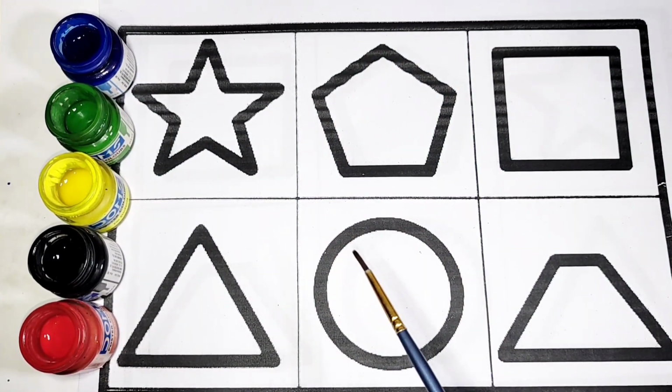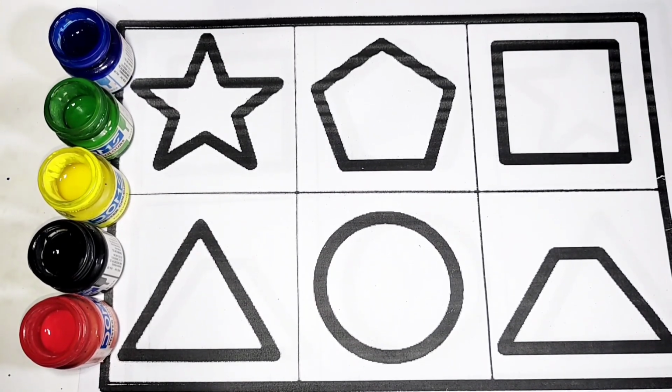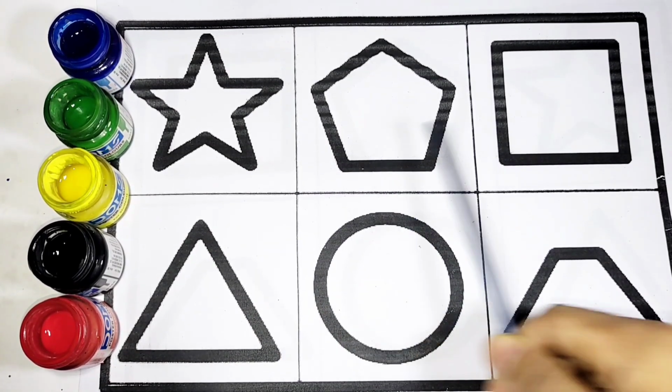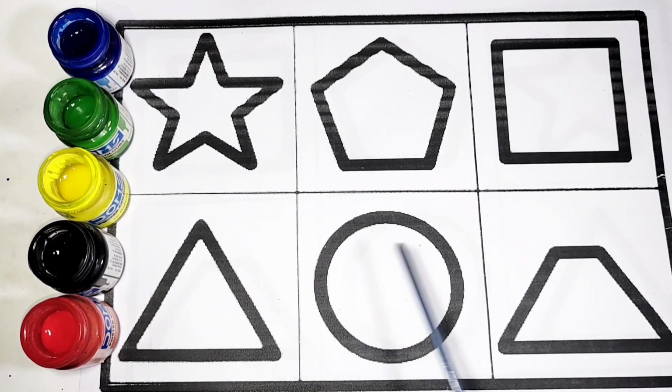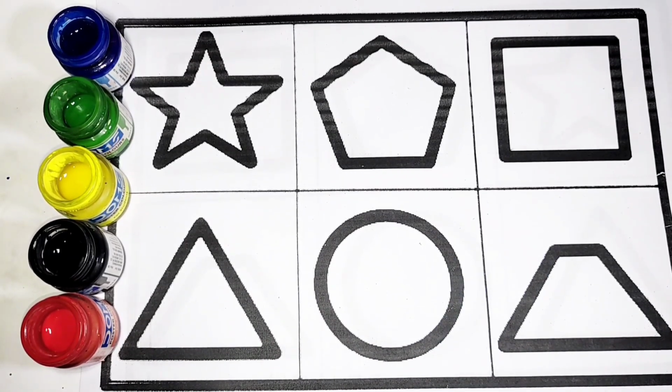Today we color 2D shapes. First we are coloring the shape of star. The next one is pentagon, square, triangle, circle, and the last one is trapezoid.